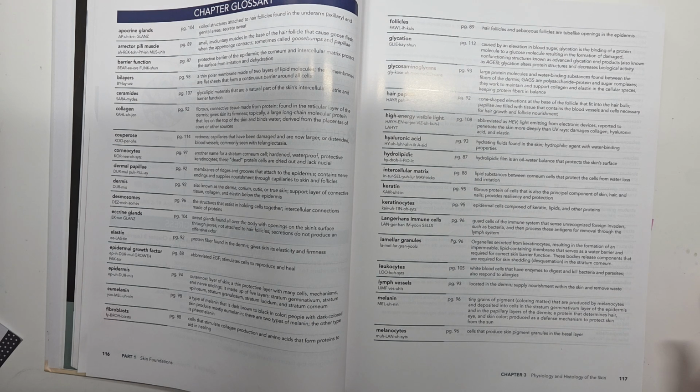Hair papilla, cone-shaped elevations at the base of the follicle that fit into the hair bulb. Papilla are filled with tissue that contains the blood vessels and cells necessary for hair growth and follicle nourishment. High energy visible light, abbreviated as HEV, light emitting from electronic devices, reported to penetrate the skin more deeply than UV rays, damages collagen, hyaluronic acid, and elastin.